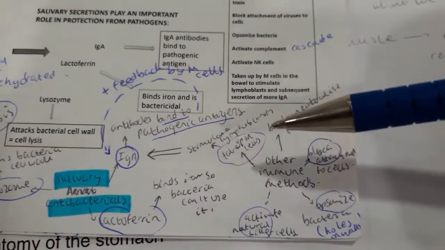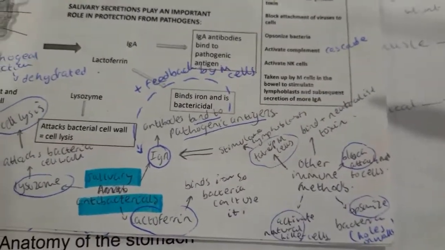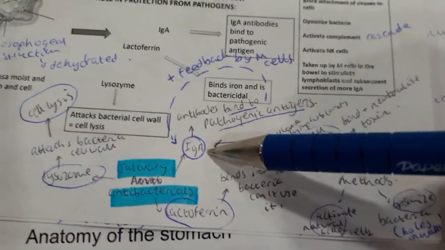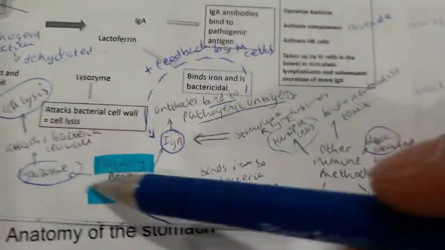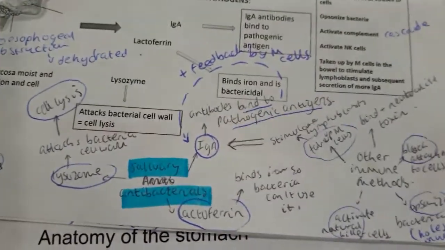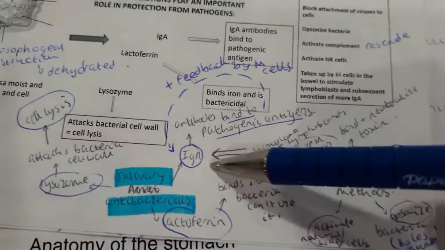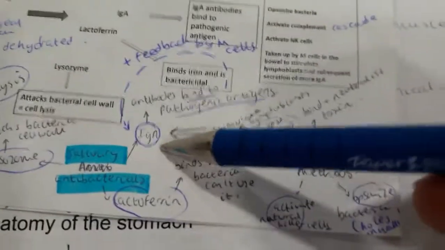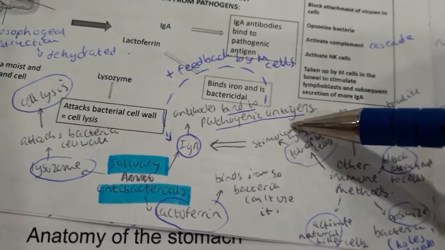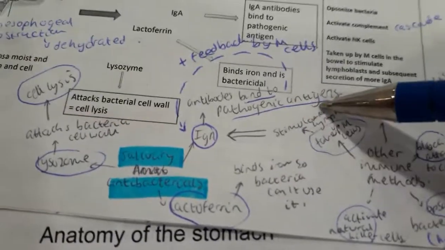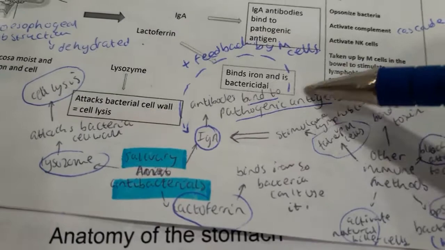As I mentioned, the salivary glands have an immune function. They produce immunoglobulin A, lactoferrin, and lysozyme. Let's look at each of these in turn to see what they do. Immunoglobulin A is the main one. The immunoglobulin A antibodies bind to the pathogenic antigens, which blocks their attack.